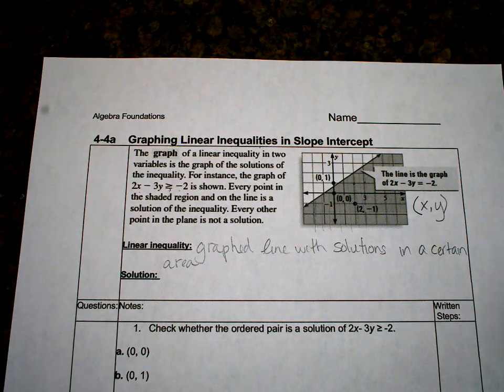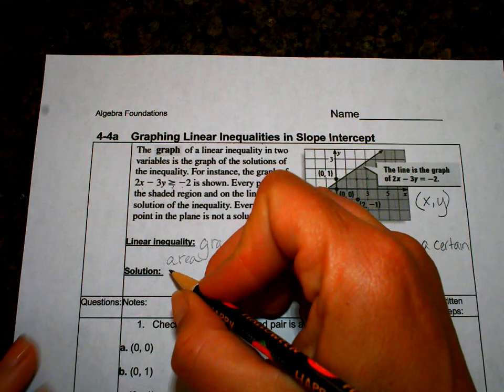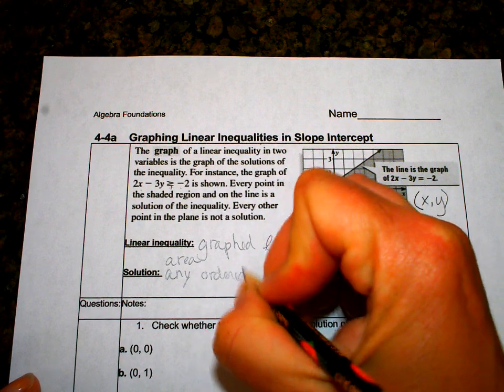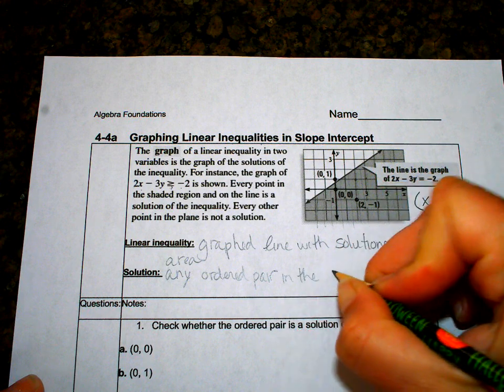Now remember, pause the video if you need to rewrite the definition, or if I'm going too fast, or you need to look over something again, rewind the video and watch it again. You need to make this work for you, right? So my solution means any ordered pair in the shaded region.